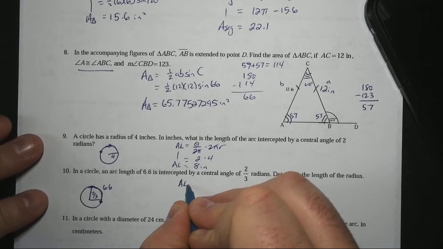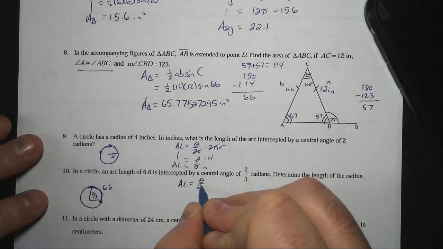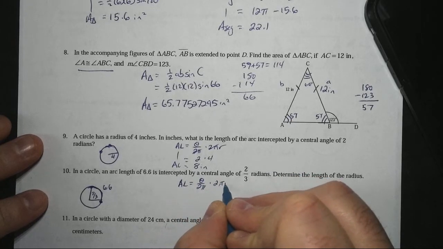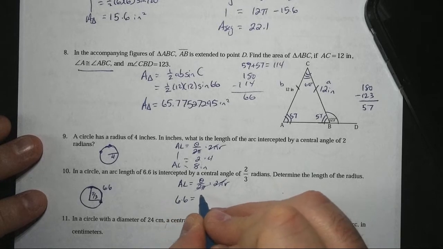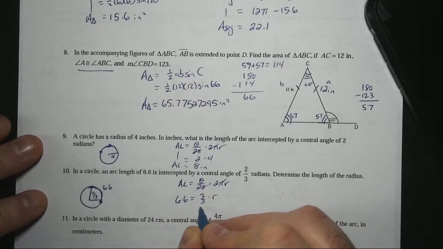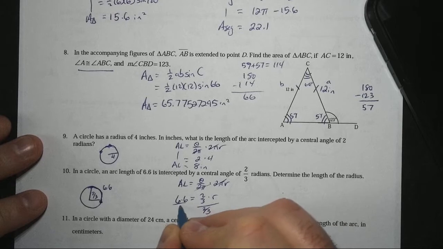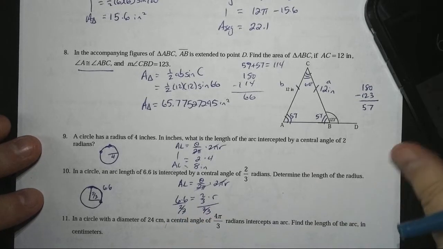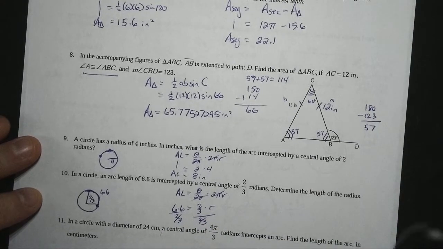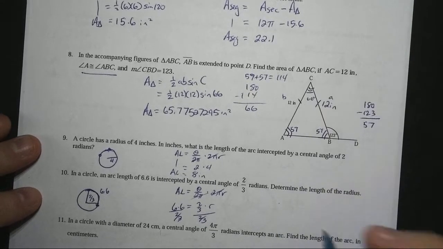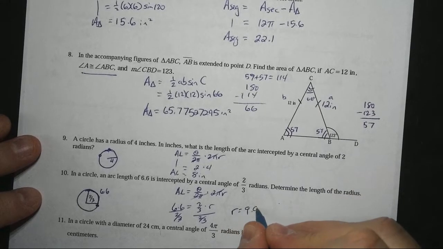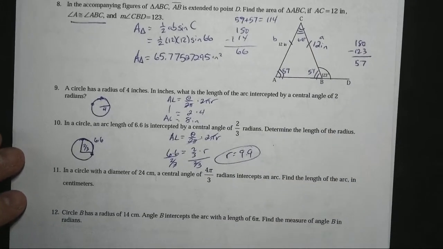So we know the formula, theta over 2 pi times 2 pi r. These cancel, so 6.6 is equal to 2/3 times r. If you want to divide by 2/3, you're more than welcome to, or you can multiply by 3/2, because that's the reciprocal. So 6.6 divided by 2/3 in parentheses, and I get 9.9. So that's my radius.